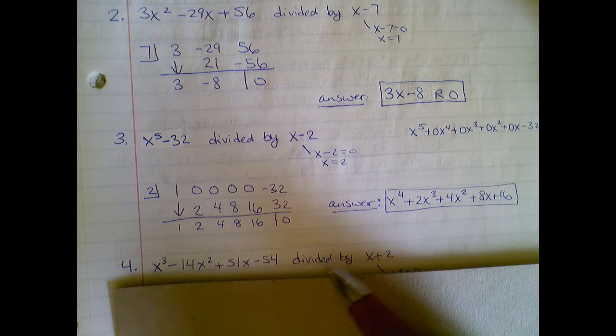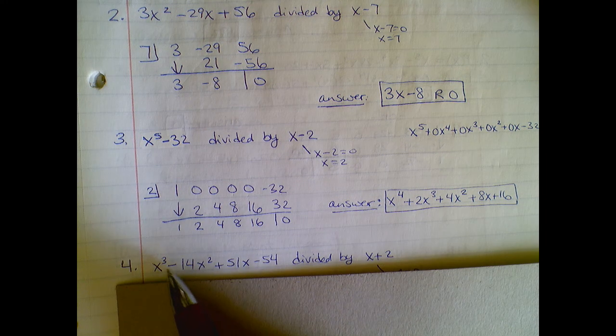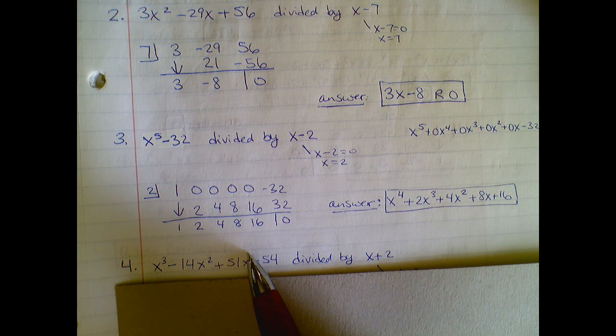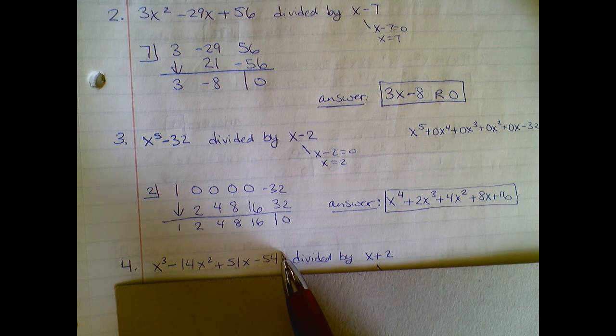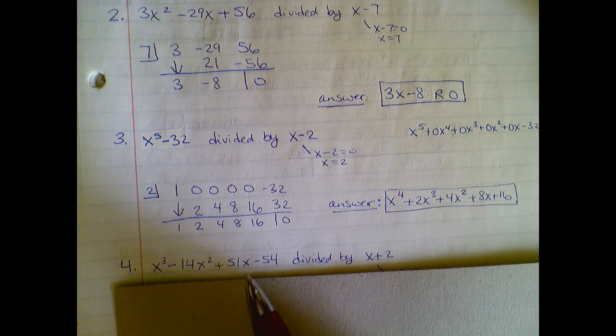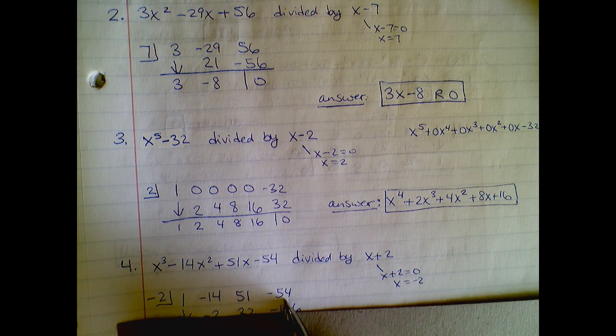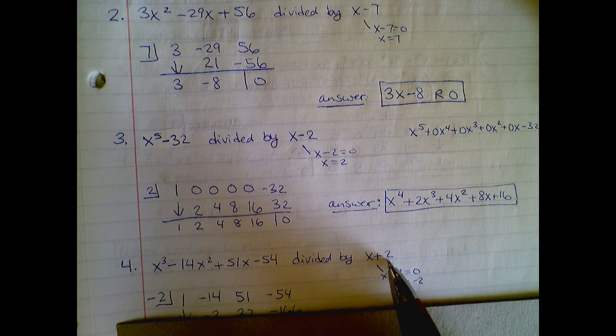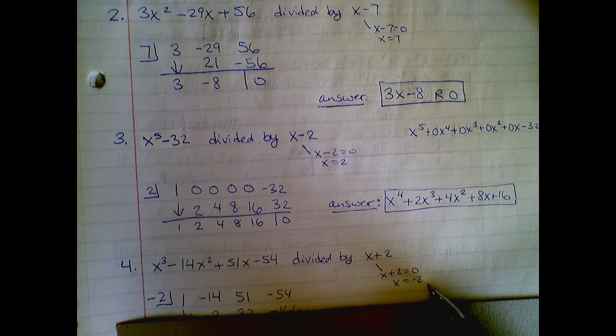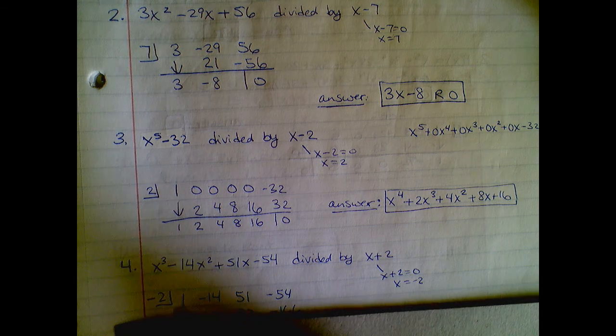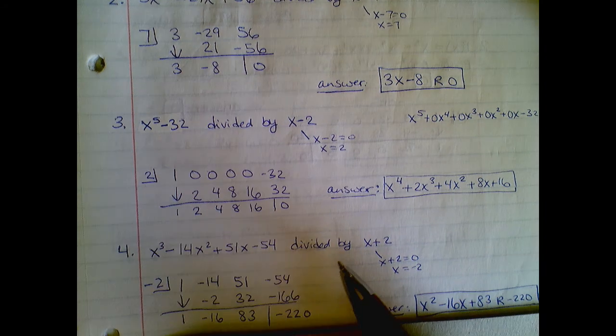Now this next one, check to see if it skips any places. So it goes 3, 2, 1, 0. It doesn't skip any terms, so we can just put those numbers, 1, negative 14, 51, and negative 54. Then we're dividing by x plus 2, so we set that equal to 0. We get negative 2 for the box, and then we go through the same process.